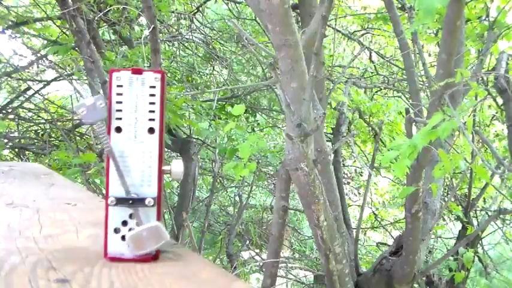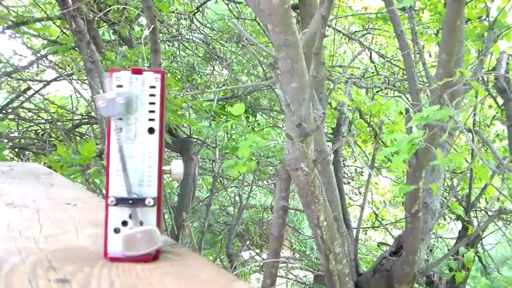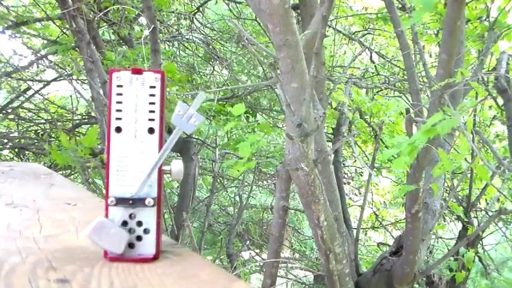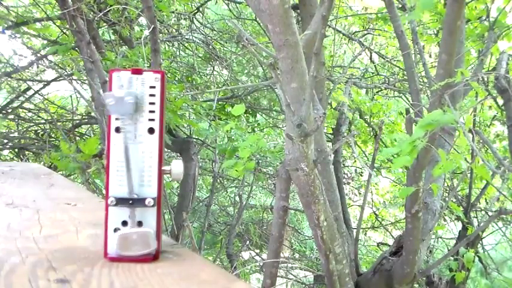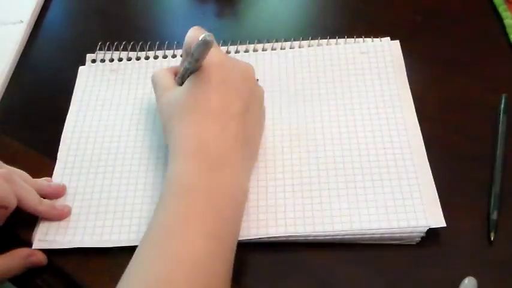This is a metronome going 84 beats per minute. That's what it sounds like. Each tick of the metronome is one beat. What shape the note is tells us how many beats it lasts for.